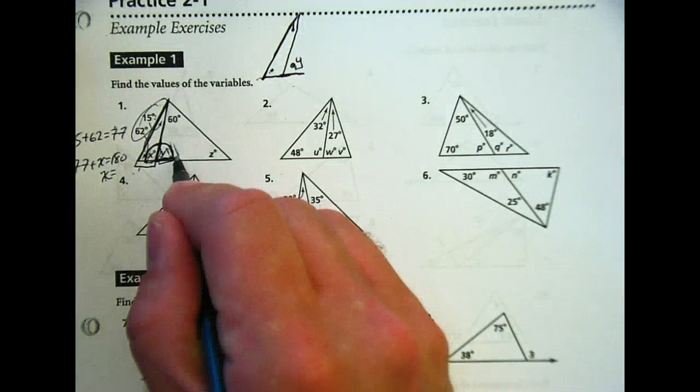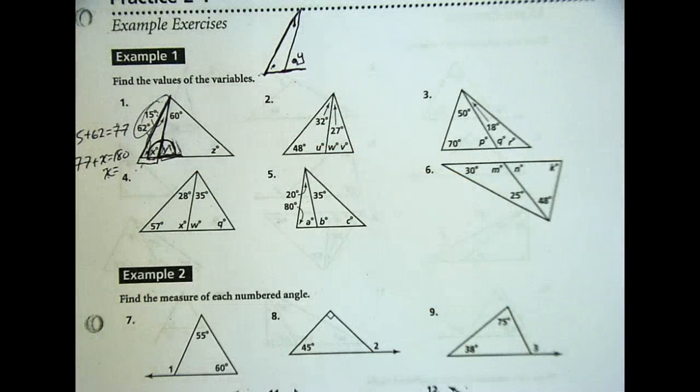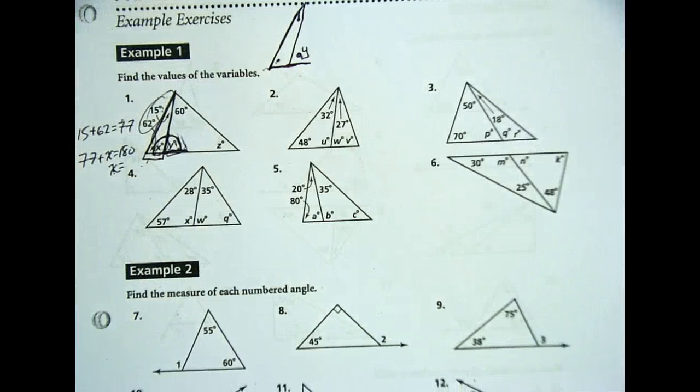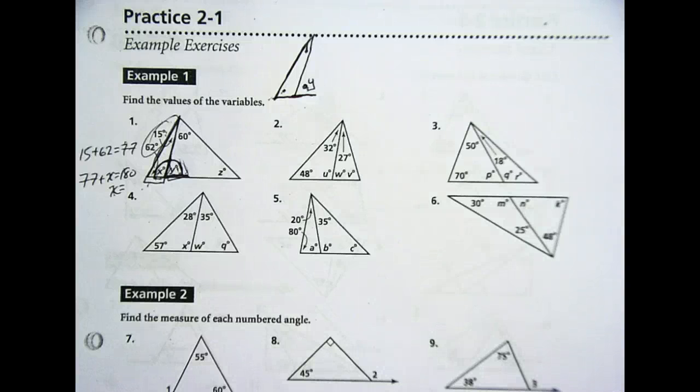So look for the different triangles. All right? Let me know if you need help, please. I'll be coming around helping out. Here, just really quick. Yes. So if you have earbuds in, they need to come out right now.